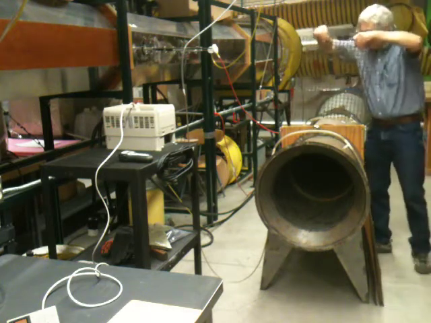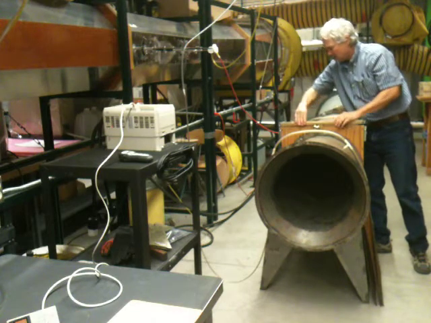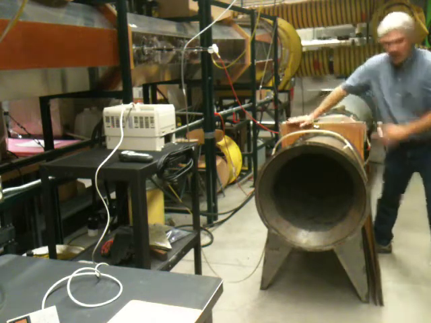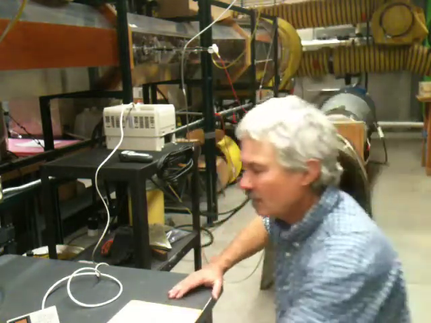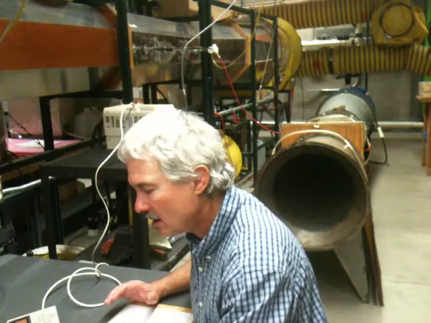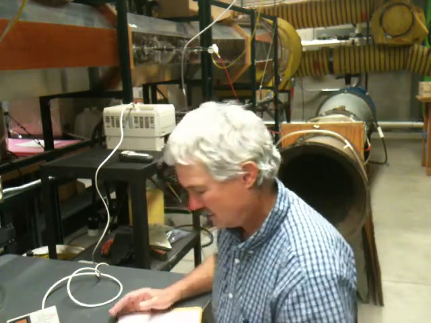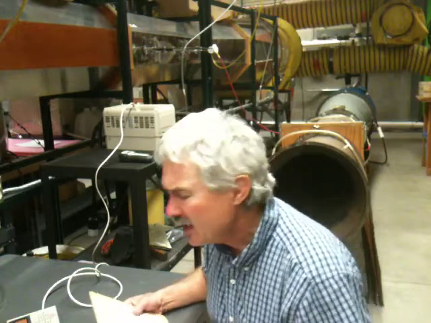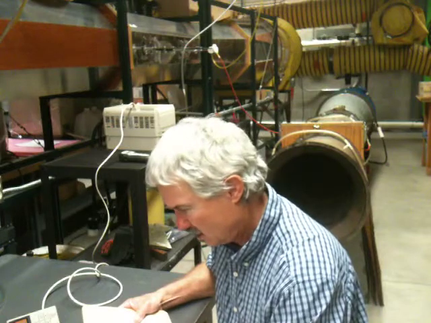Right, here's M4. We'll let the flow equilibrate. Okay, the delta P is now 0.235 inches of water column.